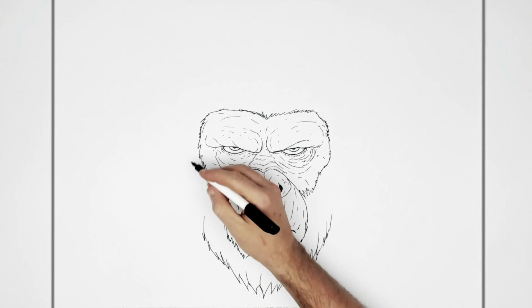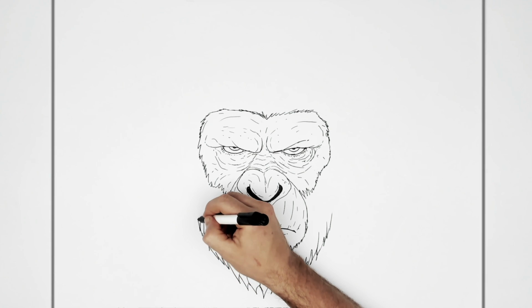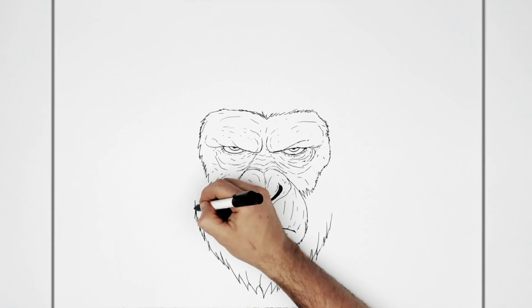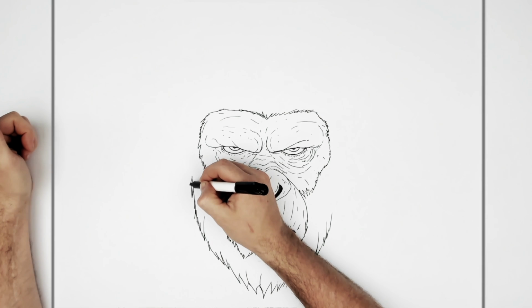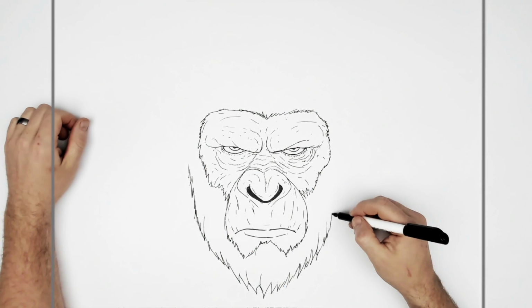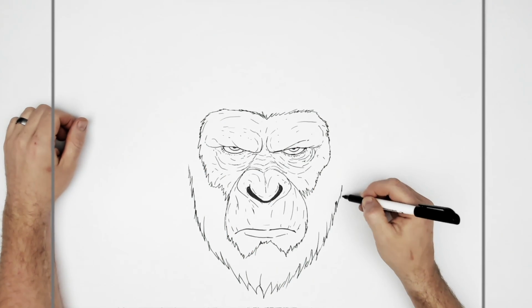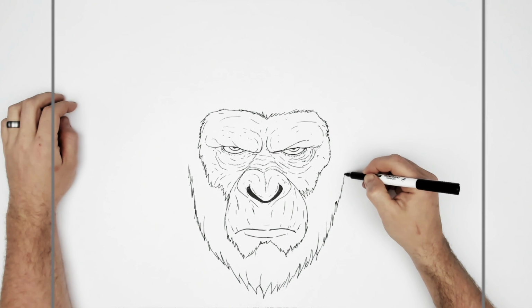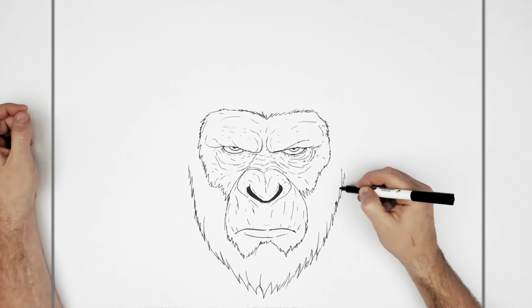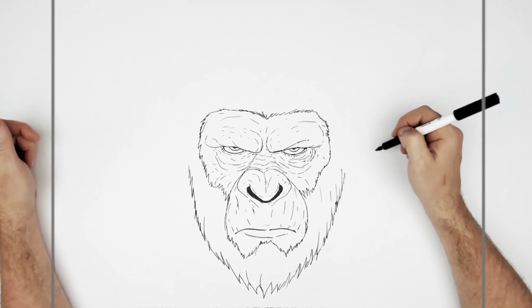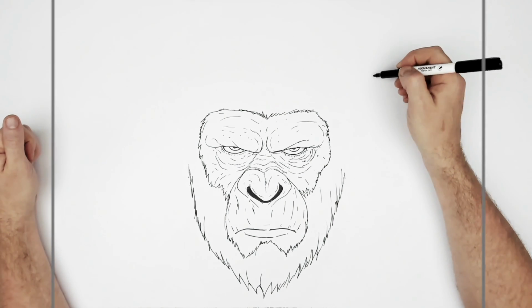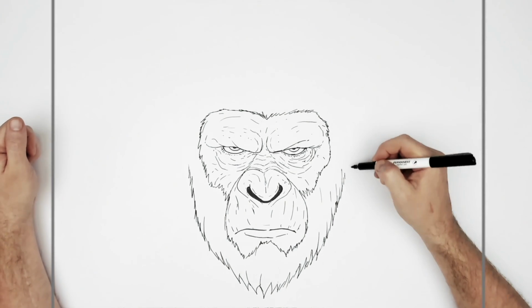And this will go all the way, oh, the side of the face. This will go right up to his ears, which are kind of high up. They're up here.